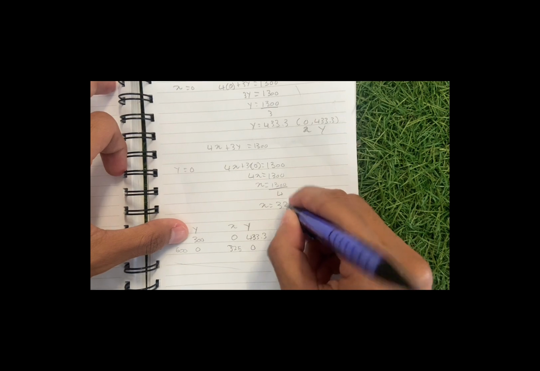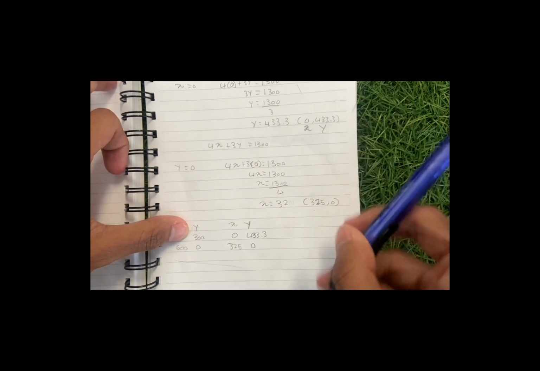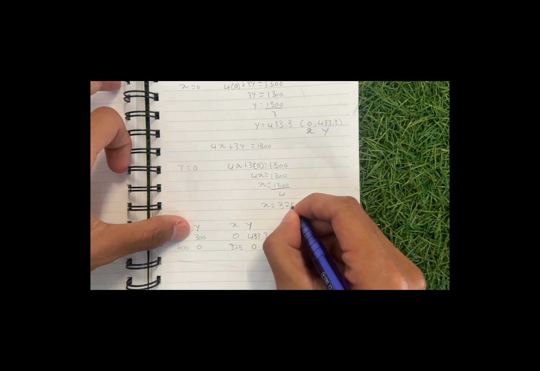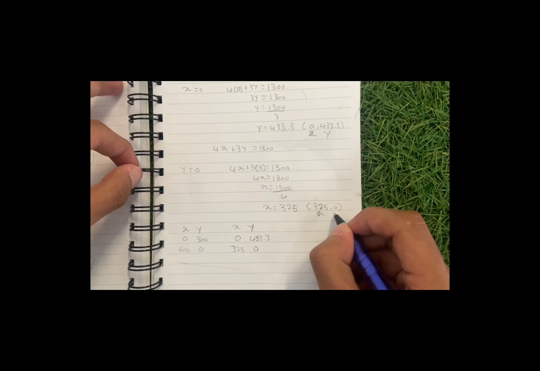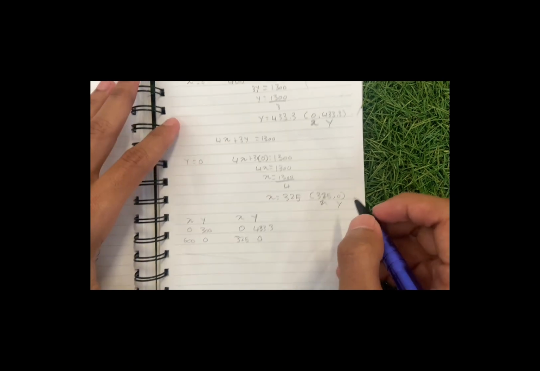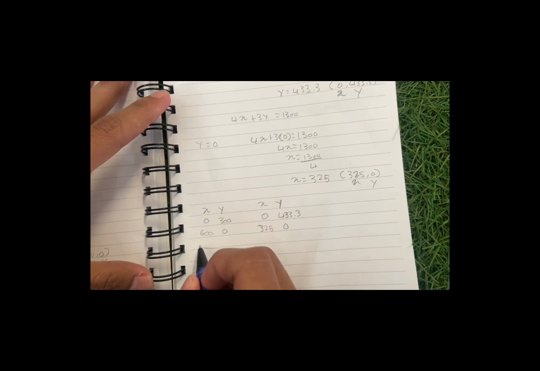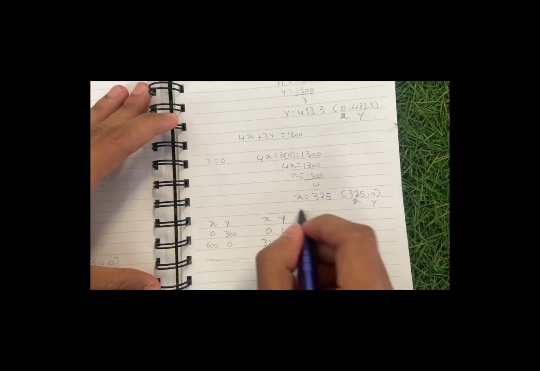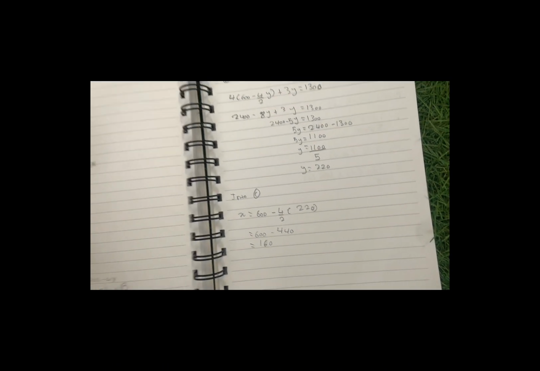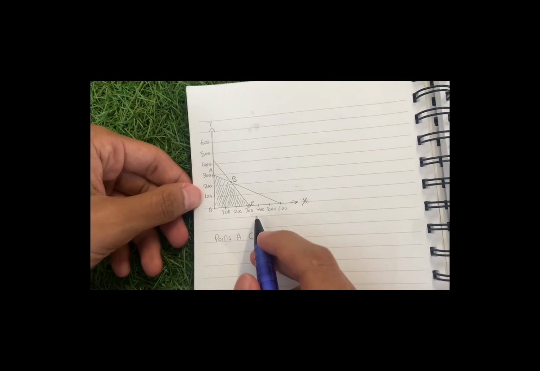Sorry, 325, and this is the answer for x, 325, and 0 for y. This is overall for all answers. And we move to the graph line.